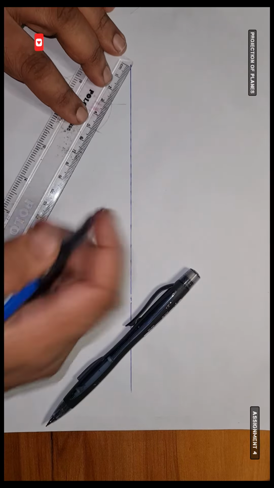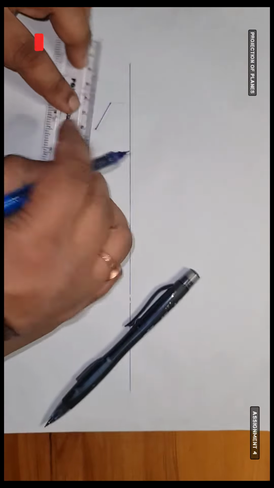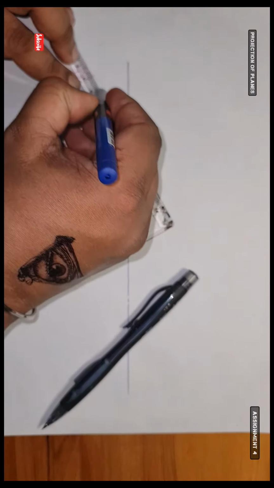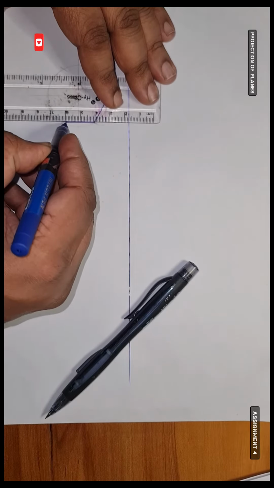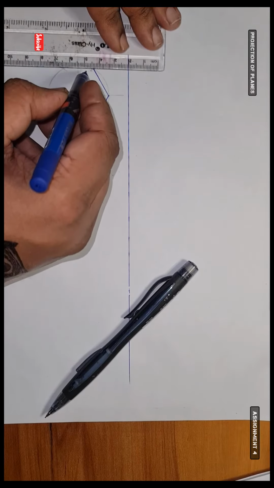Now you join it. You will get a perfect hexagon of side 20 mm only.